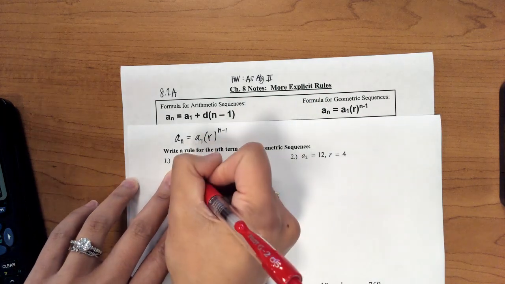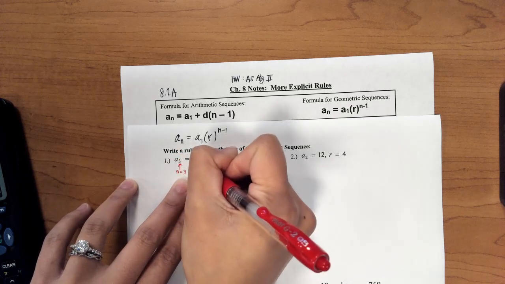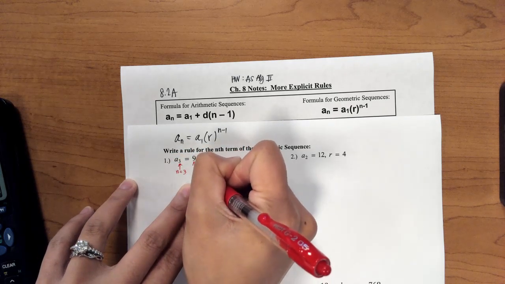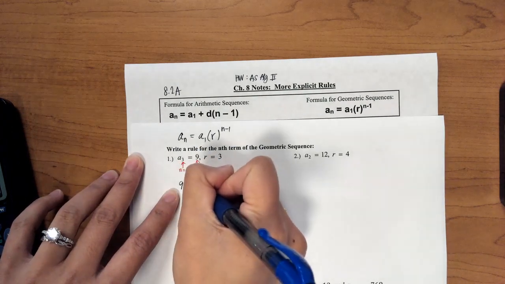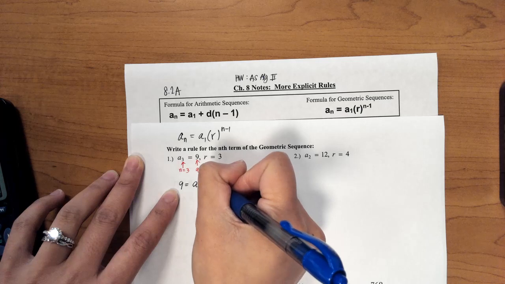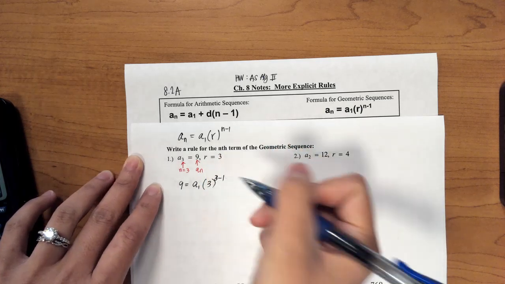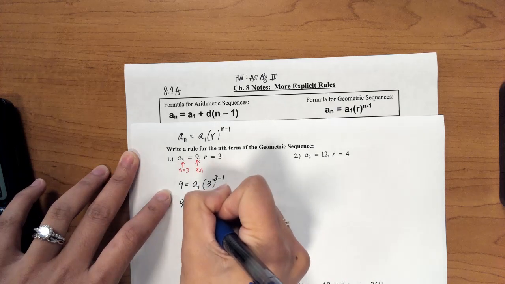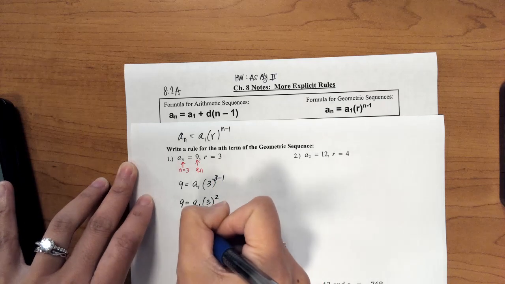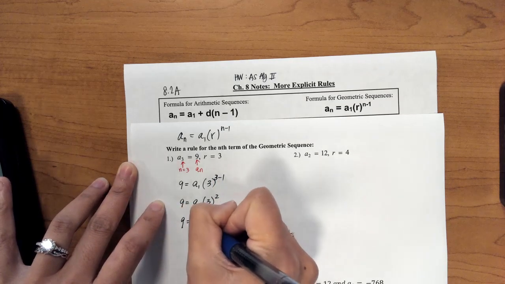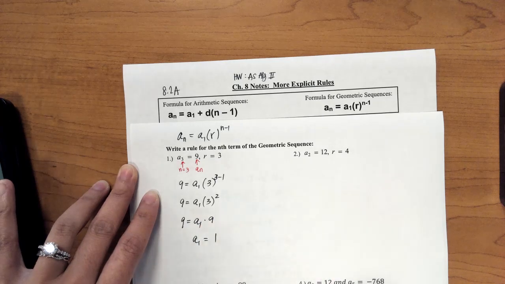So keeping in mind that the subscript is always n, and the number it equals is always the a of n. So I have 9 equals, I don't know a sub 1, I know r is 3, and I know n is 3. So that gives me 3 minus 1 is 2, 3 squared is 9, which means a1 equals 1.